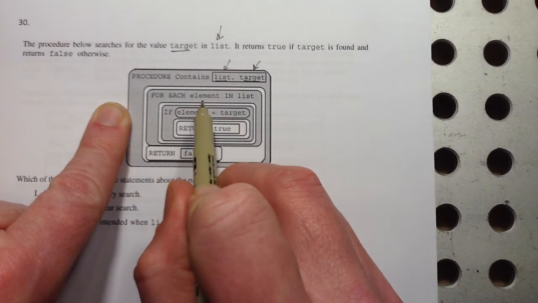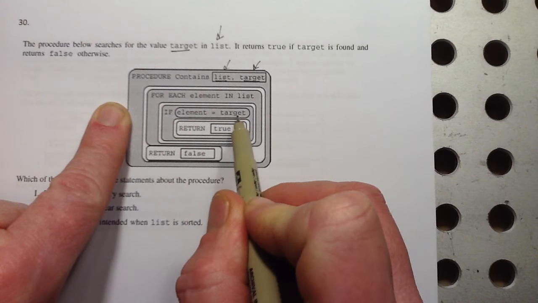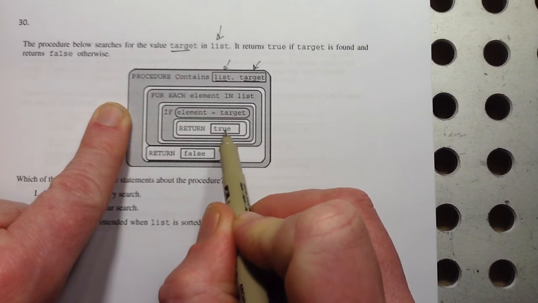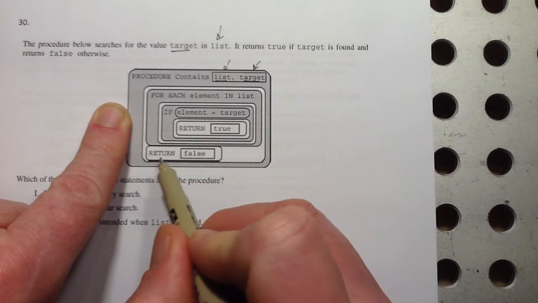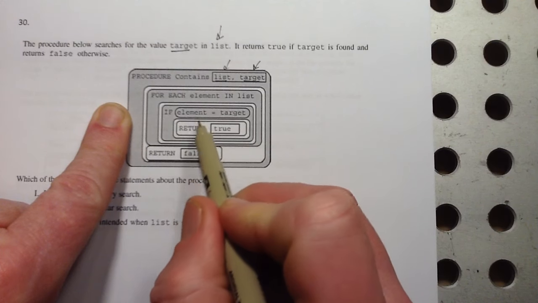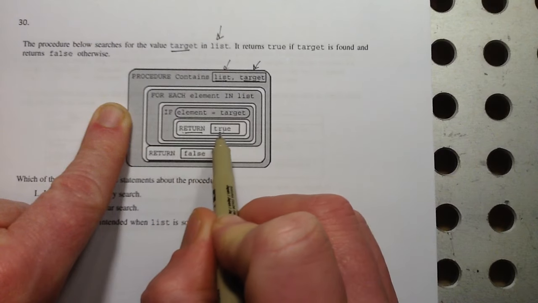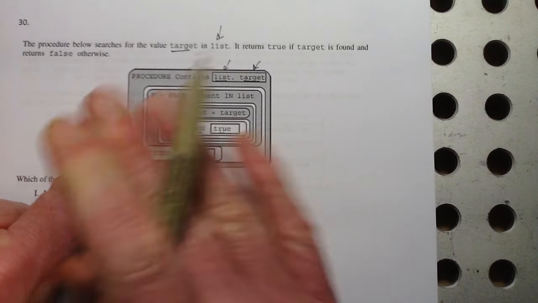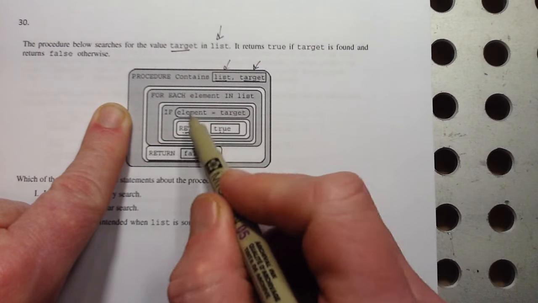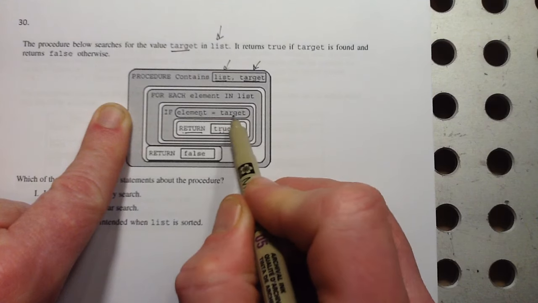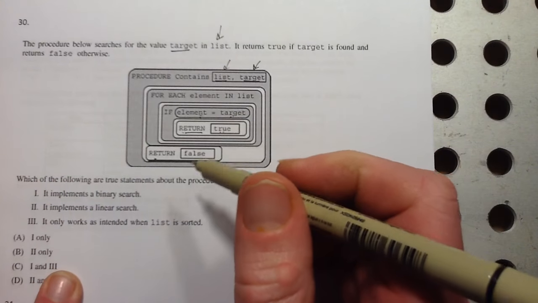So for each element in list, if element is equal to target, then return true. And then it's going to go through all of them, and it's going to return false. So if it doesn't ever hit this return true, when you hit a return in a procedure, that's the end of the procedure. It returns that, and then the procedure is done. So if it gets through all of the elements in the list, and they're never equal to target, then it will get to here. Okay?